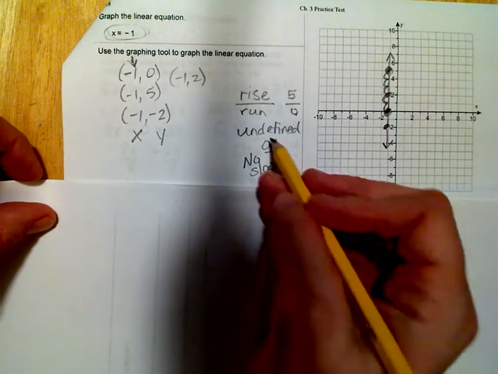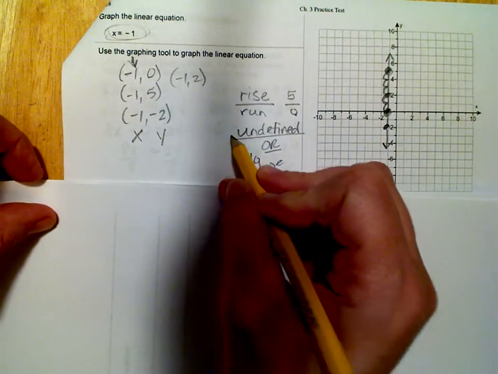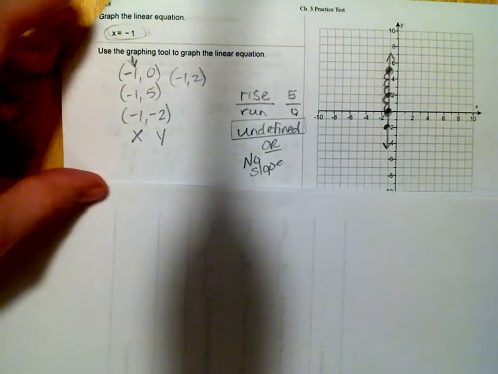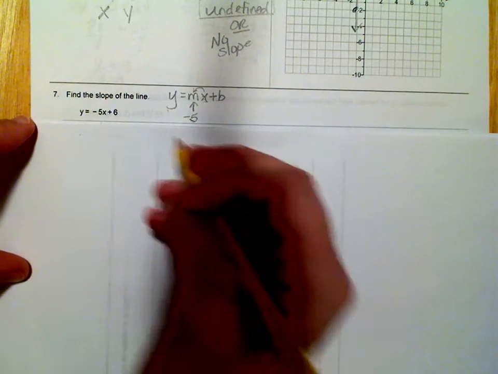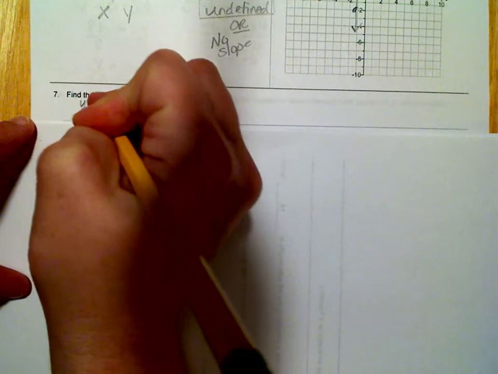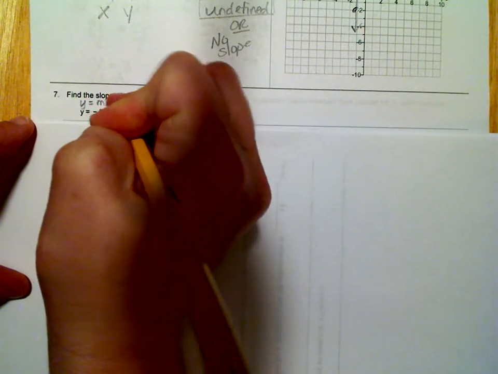So again, you only have an undefined slope whenever it's a vertical line. Okay, taking a look at number 7, it says find the slope of the line. This equation is already in slope-intercept form, so it's in the y equals mx plus b form. There's your y equals, here's your mx plus b.